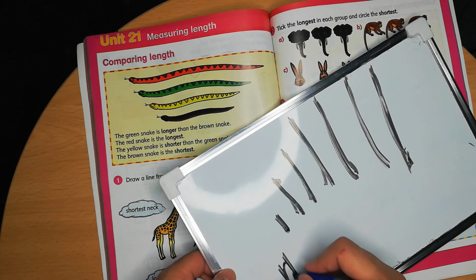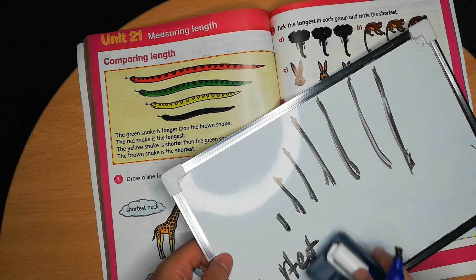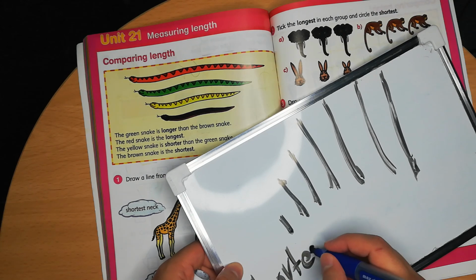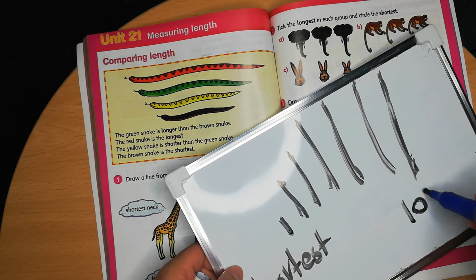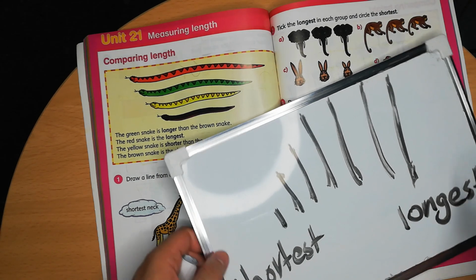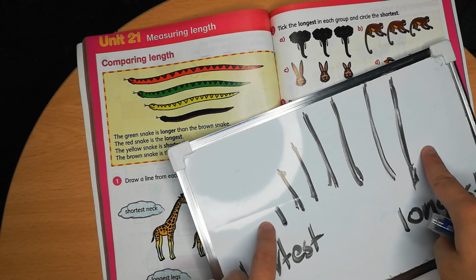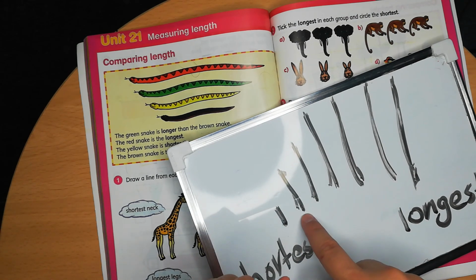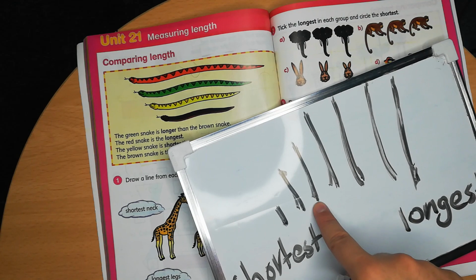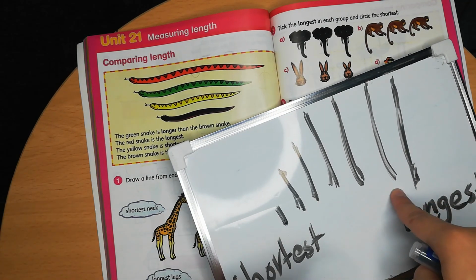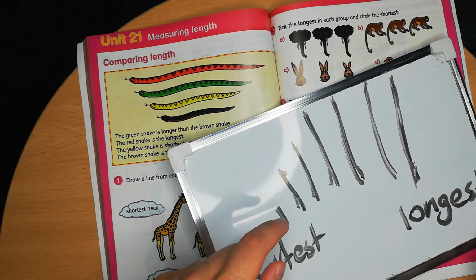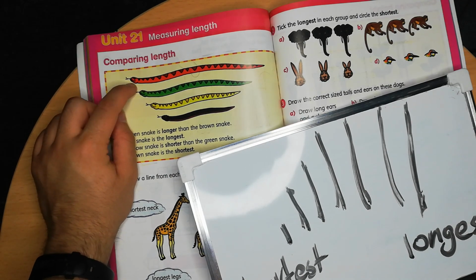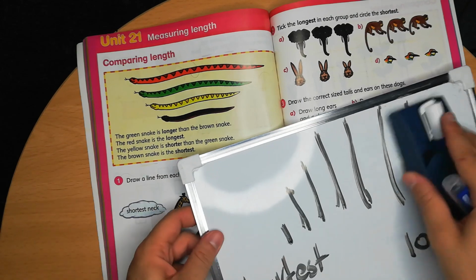Shortest. And here, the longest. Okay, so here, shortest, and here, longest. But if we compare two, we can say this is shorter than this, and this is longer than this. But if we just talk about this is the longest, and this is the shortest, as in this case, the red snake is the longest, the brown snake is the shortest.